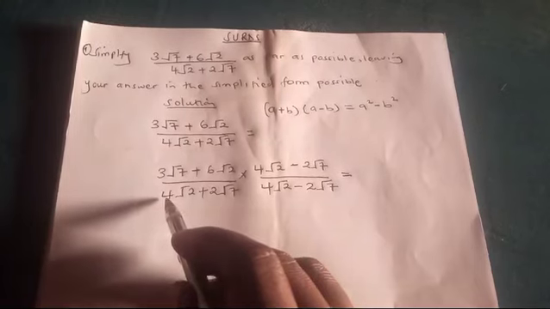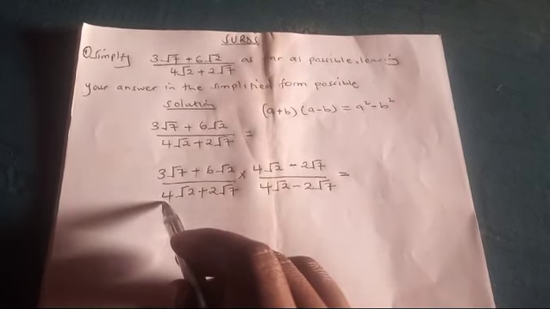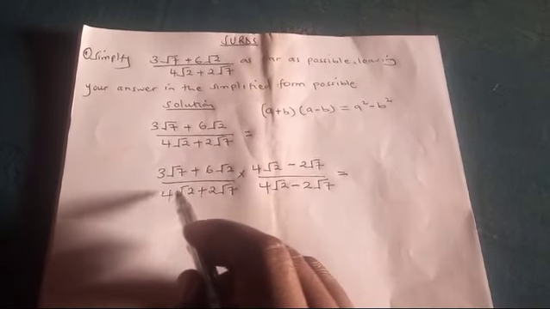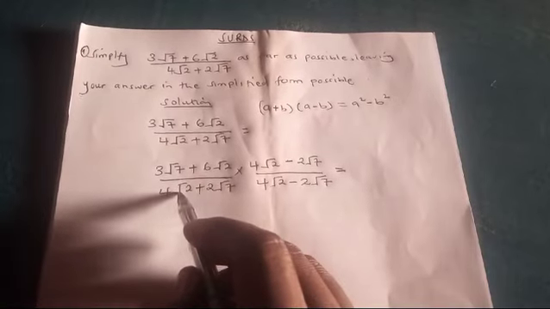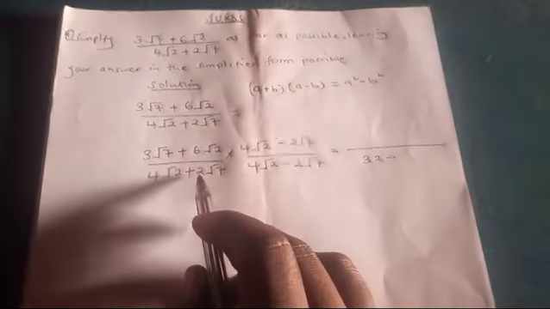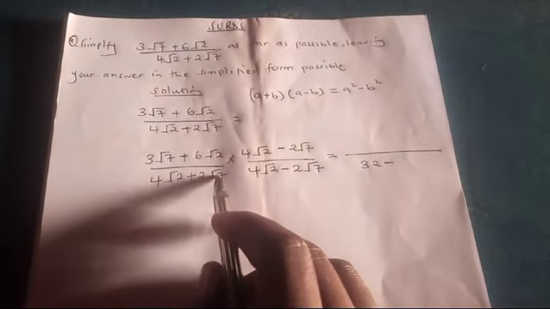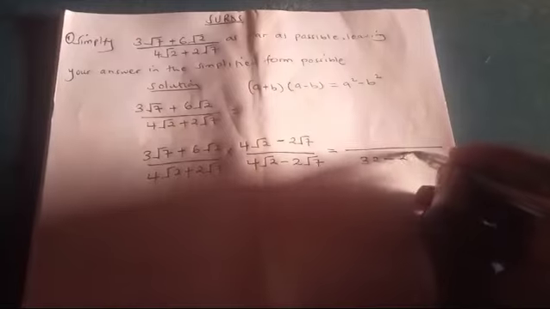When you square 4 root 2, 4 times 4 is 16, then root 2 times root 2 is 2, so 16 times 2 gives 32. Then minus 2 times 2, which is 4, and root 7 times root 7 is 7, so 4 times 7 is 28.